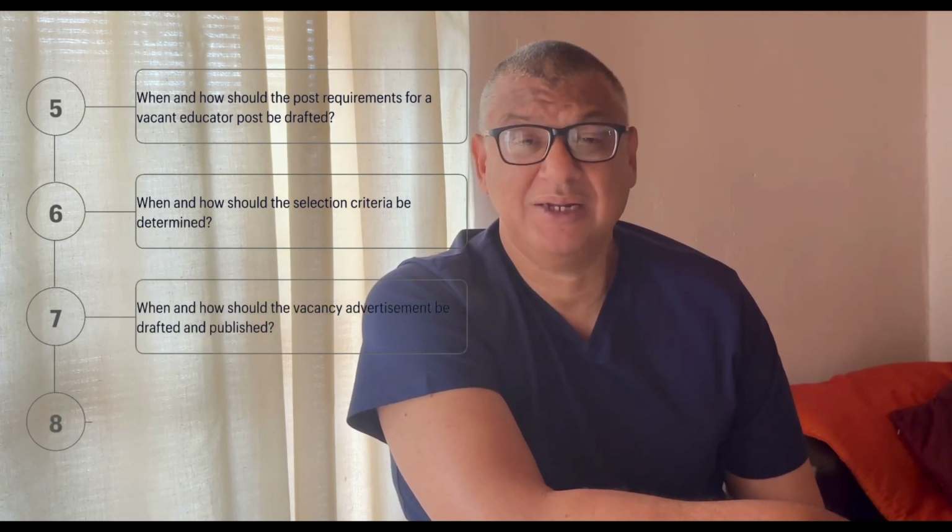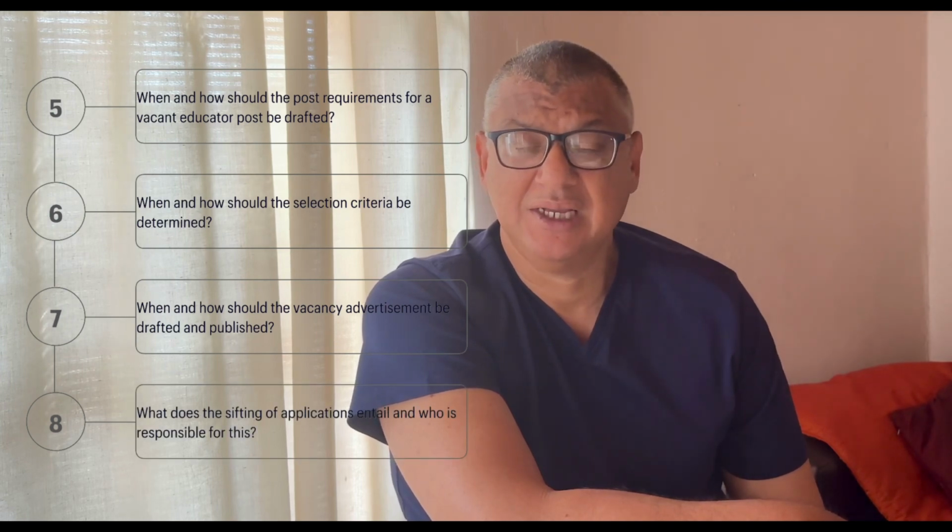When and how should the post requirements for a vacant educator post be drafted? When and how should the selection criteria be determined? When and how should interview questions be developed? When and how should the vacancy advertisement be drafted and published? What does the sifting of applications entail and who is responsible for this? How should the shortlisting of candidates be conducted?